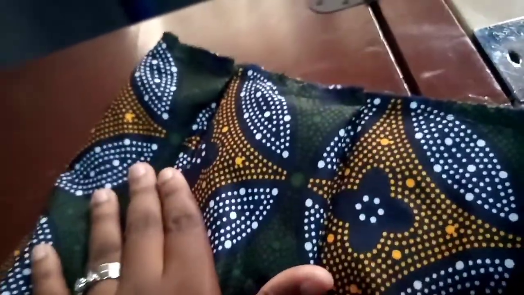So I like sewing it together in order for it to be firm. So you see I'm done with the kissing pleat. You see how it looks like it's properly arranged, neatly done. Even without ironing, you can see that it's neat. So by the time I iron it, you see it will be better.